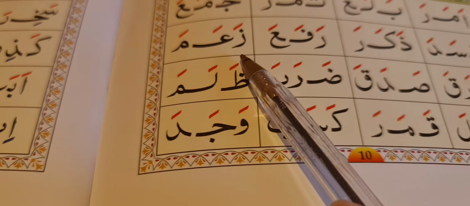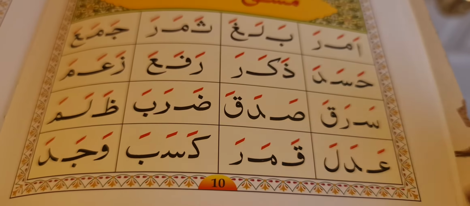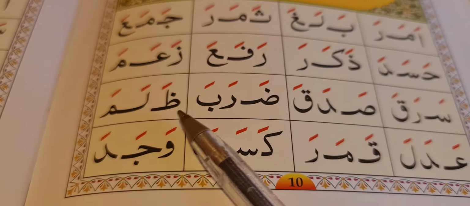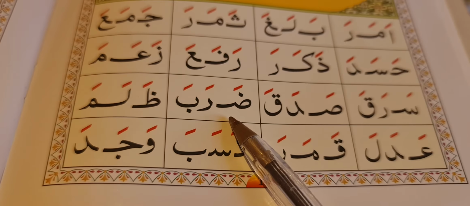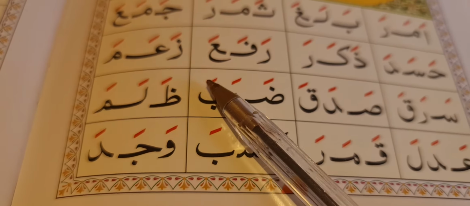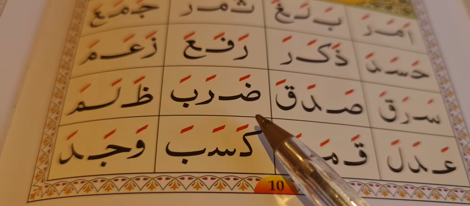زعم. Okay, so hopefully this will give you enough practice to keep practicing. Now if you see any of these words in the Quran, or if you see them where it's zabar, or fatha, these symbols on top, you know how to pronounce them.